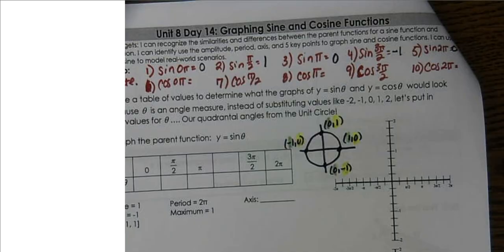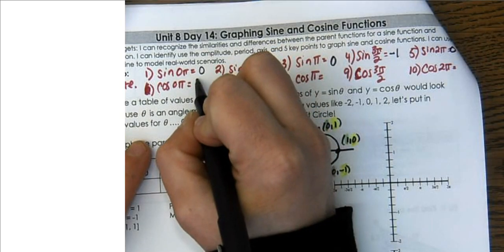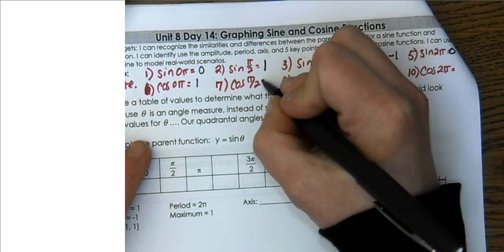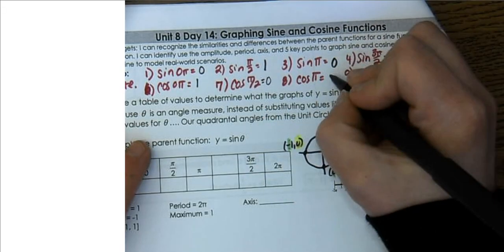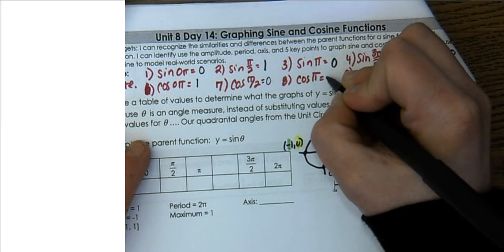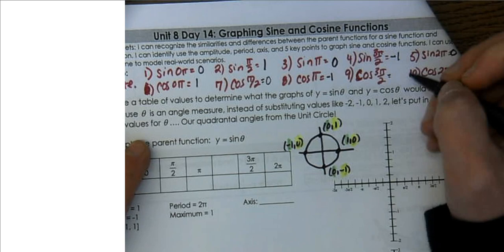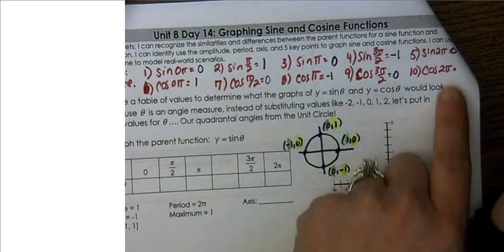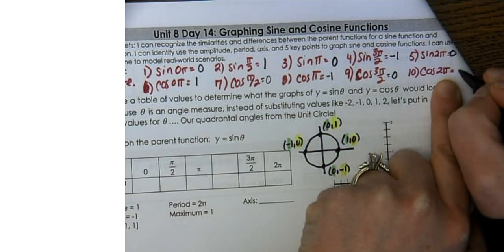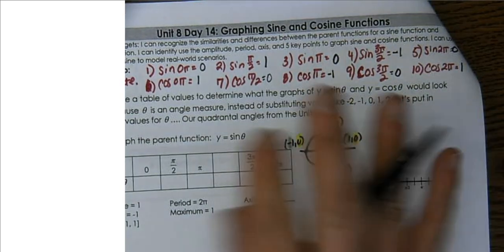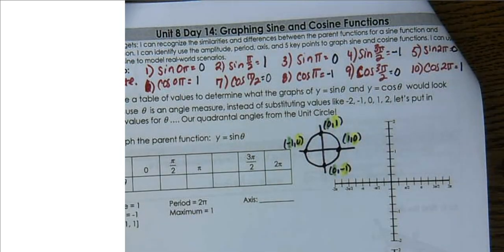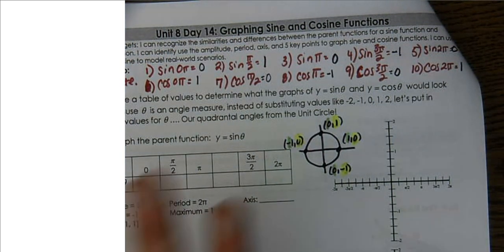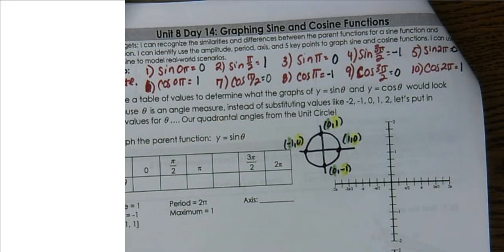So the cosine of 0 pi is 1. The cosine of pi over 2 is 0. The cosine of pi is negative 1. The cosine of 3 pi over 2 is 0. And the cosine of 2 pi is back at 1 again. And these are our foundational values that we're going to be using in order for us to graph sine and cosine functions. So hopefully you're looking at this and you're like, okay, I get it.